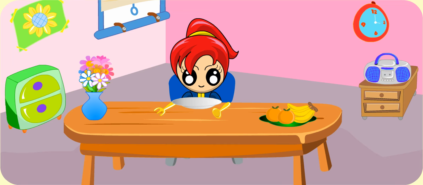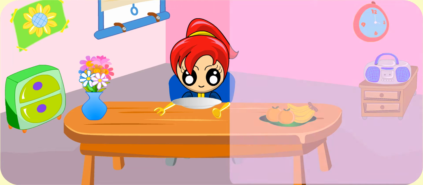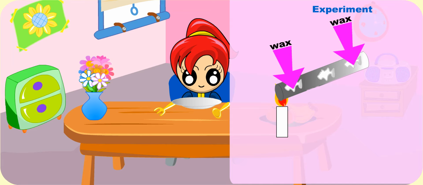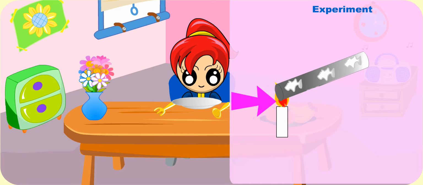Okay, now you've a firm grasp of the terms heat and temperature. We shall soon see the direction of heat flows. Huh? Take a look at this setup. I have a metal rod with drops of wax along it. Now I am going to place this end of the rod above a burning candle. Now check out what happens. The drops of wax are melting.